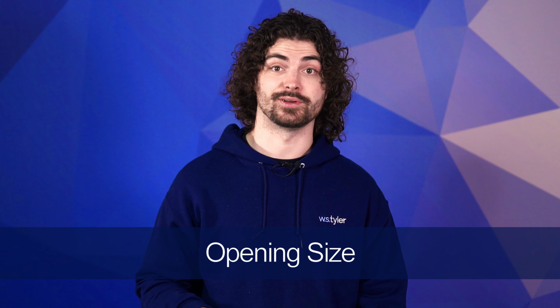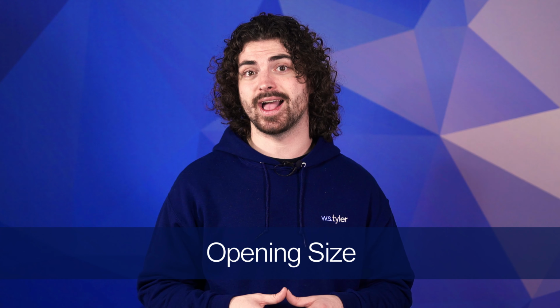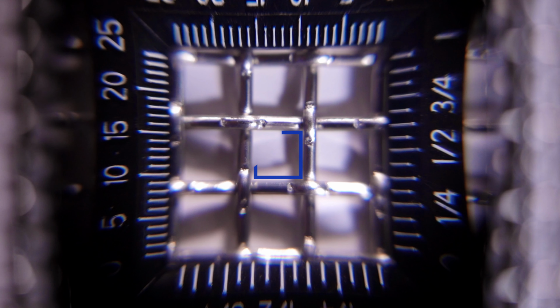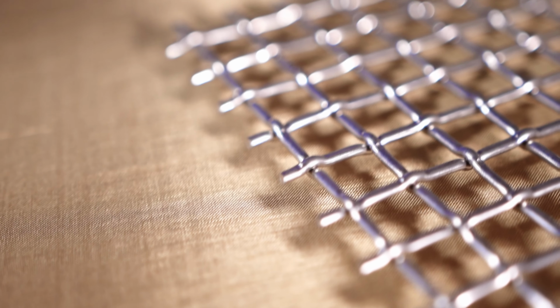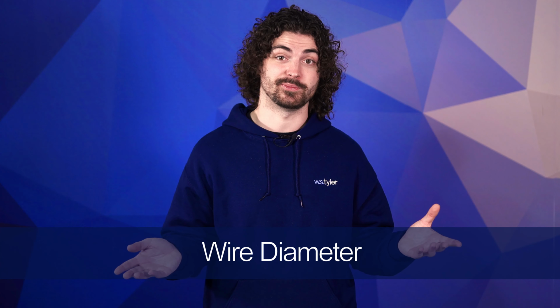This is super important. The opening size is measured as the clear opening between each wire. This is what determines what passes through the material and what doesn't. Whatever the pattern or weave of the mesh, opening size will always be there. Mesh can be so finely woven too that you can't even see the openings with the naked eye.